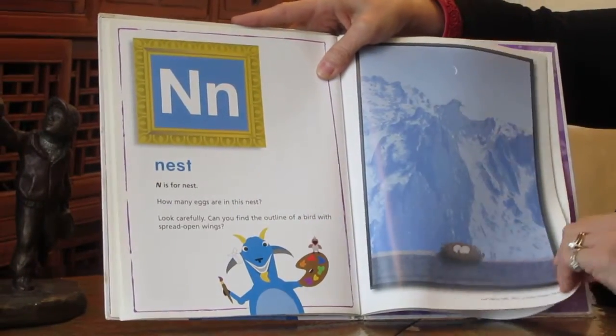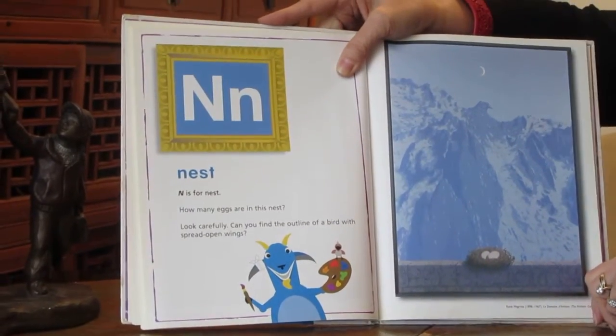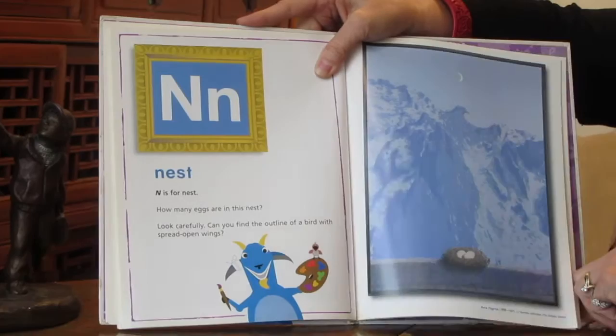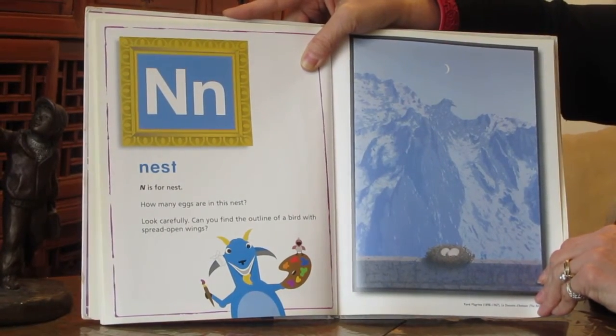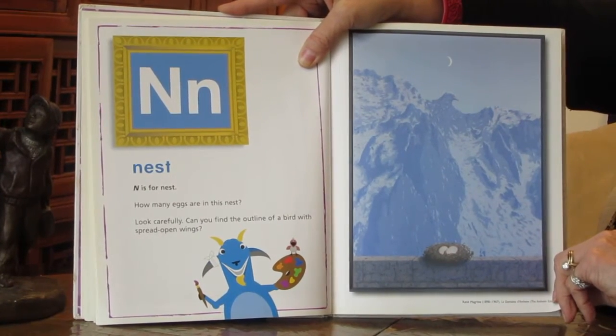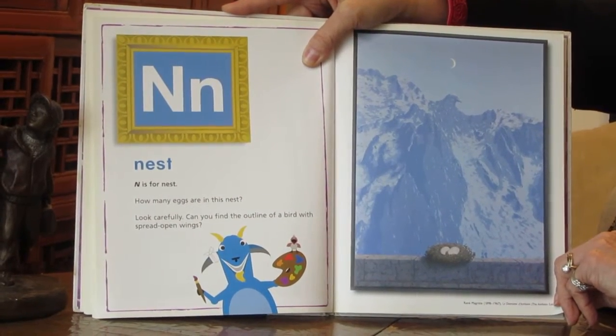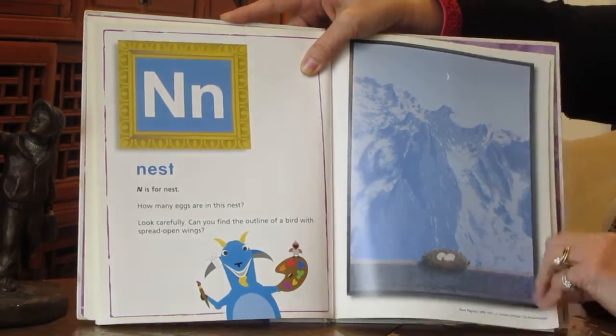N. N is for nest. How many eggs are in this nest? Look carefully. Can you see the outline of a bird with spread open wings? And you can tell what time of day it is, can't you? See the moon up there?